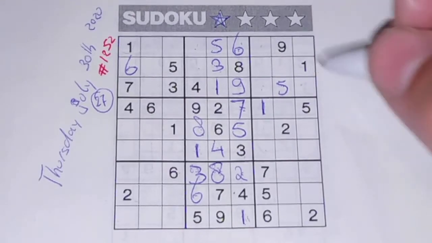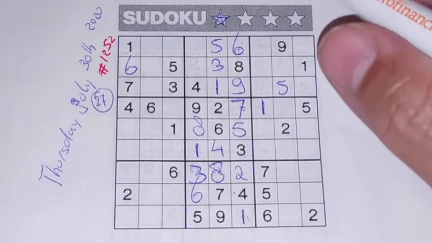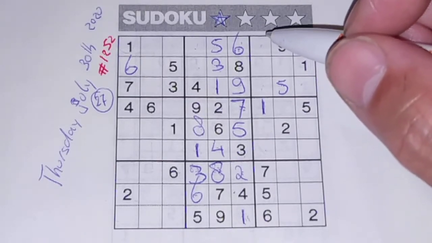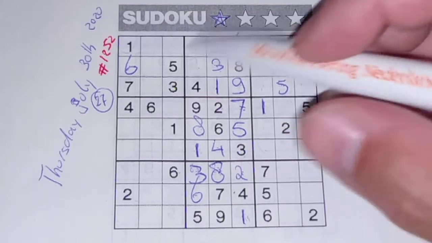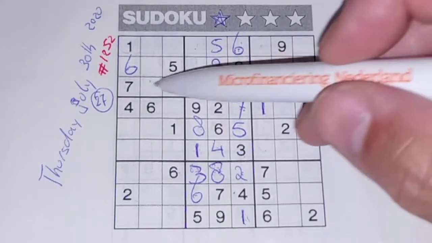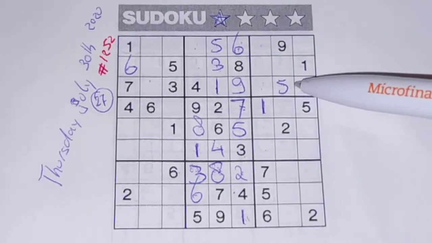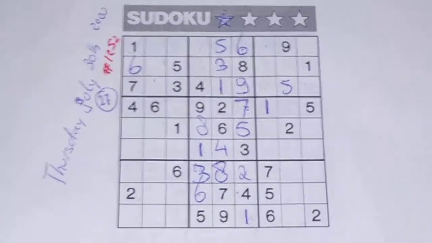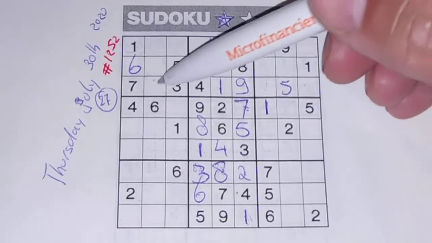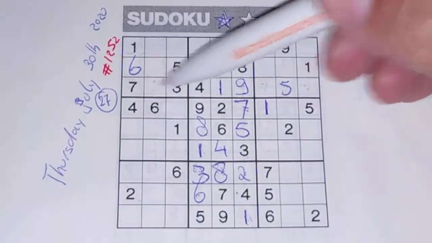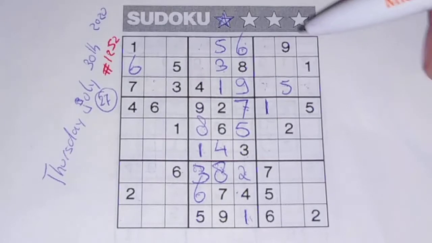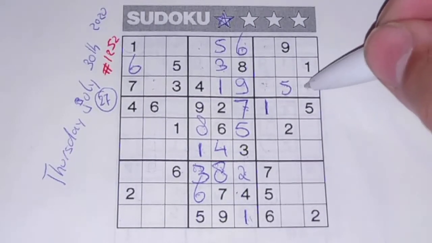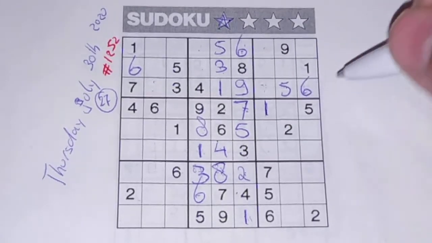Then 3 missing numbers in the third row. One of the missing numbers is a 6. We have a 6 here, no 6 there. Here also a 6, no 6 there. The only place for the 6 should be there.